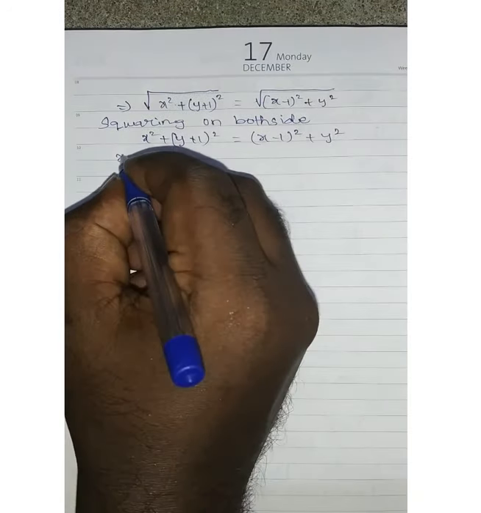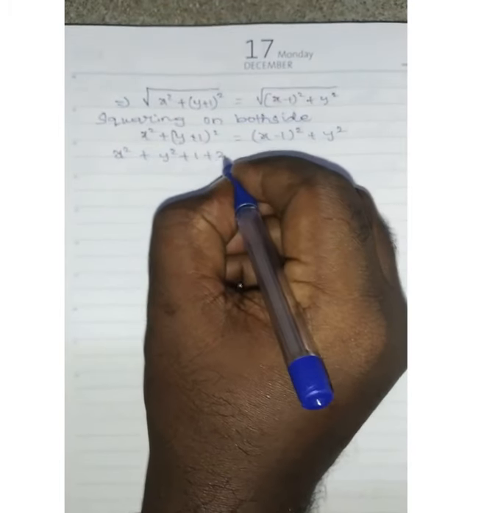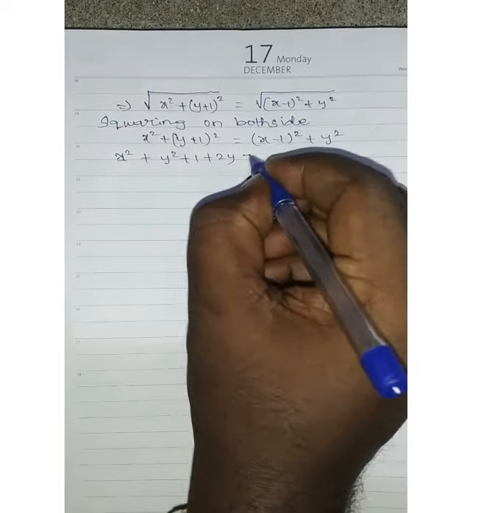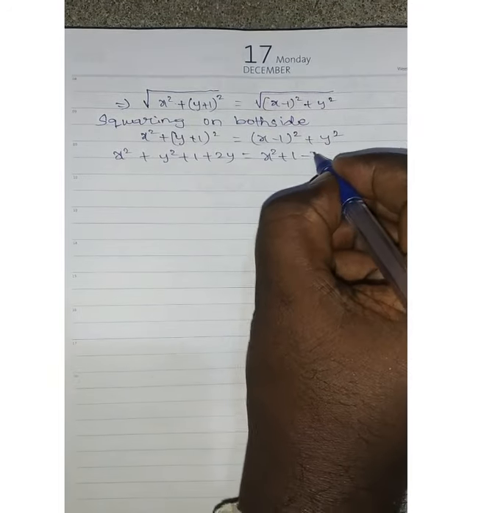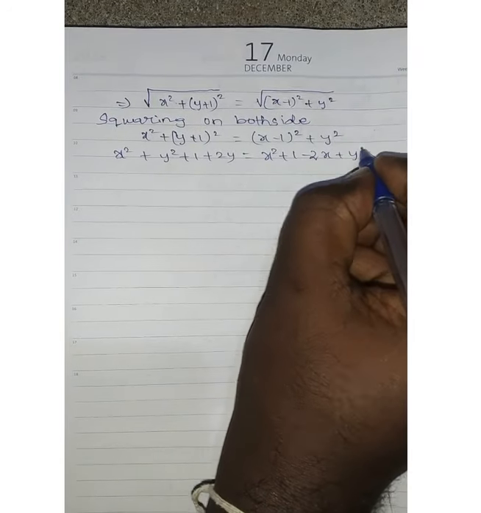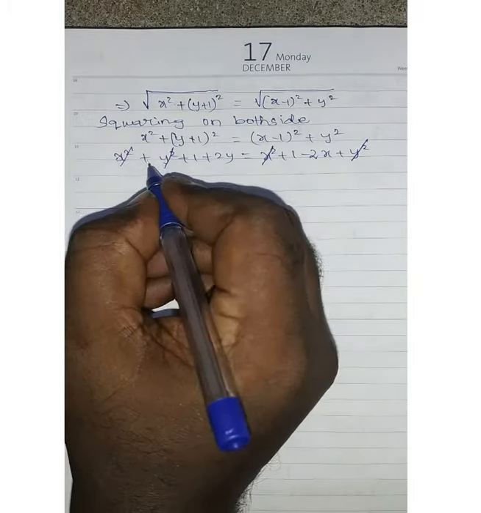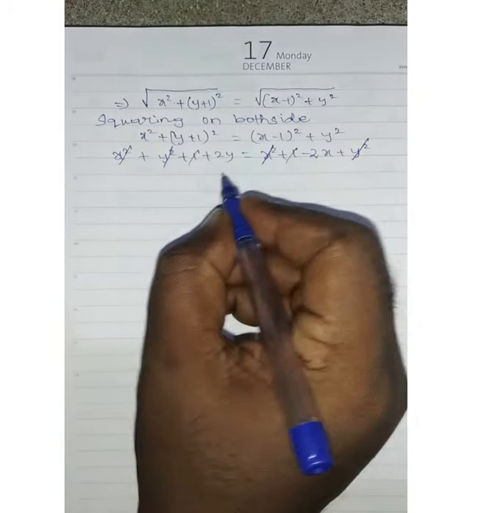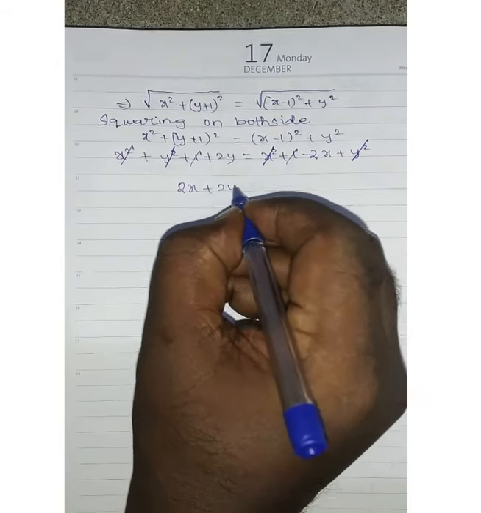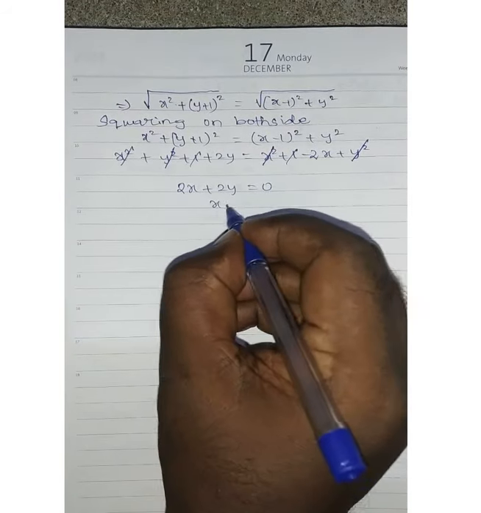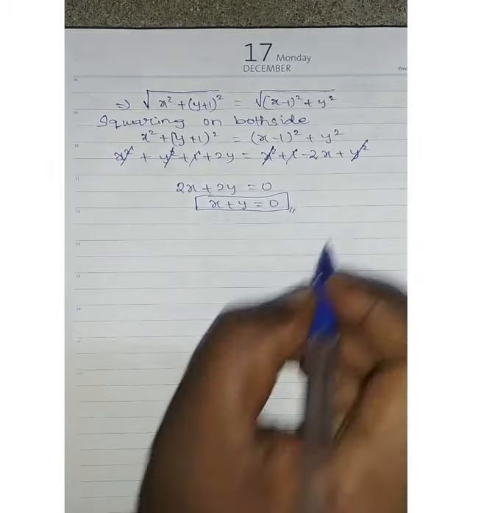Now expand the values. x square plus y square plus 1 plus 2y, that is the a plus b the whole square formula. Here a minus b the whole square gives x square plus 1 minus 2x plus y square. Now y square cancels, x square cancels, plus 1 cancels. Here plus 2x plus 2y equals 0, that means x plus y is equal to 0. This is the required locus of z.